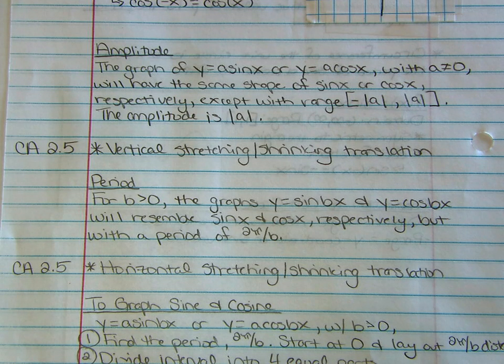So amplitude refers to vertical stretching and shrinking. The period refers to horizontal stretching and shrinking. Amplitude affects your y values, your outputs. The period affects your x inputs, because you're going to either stretch them out over a longer period of time, or you're going to smush them down into a shorter period of time.